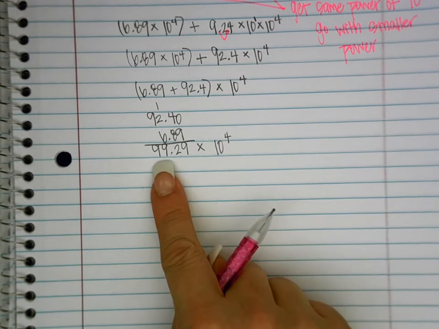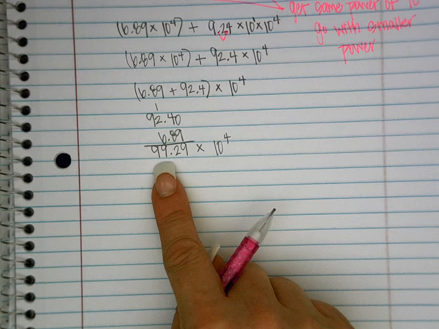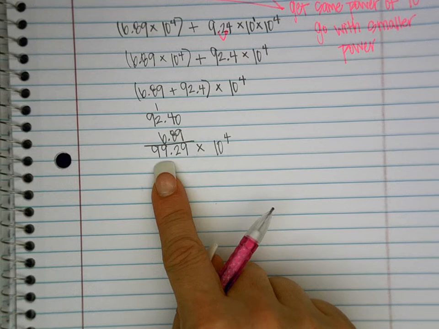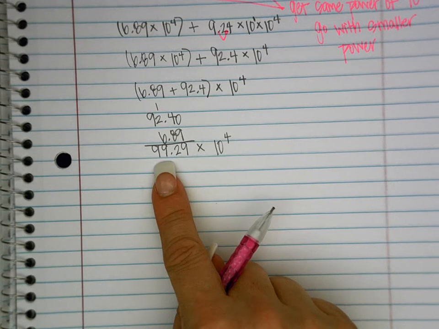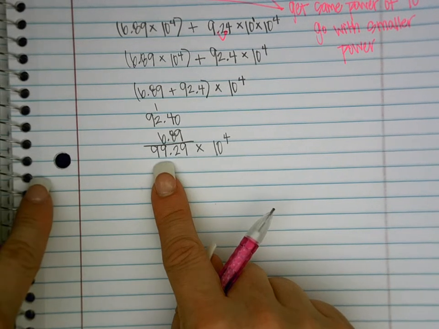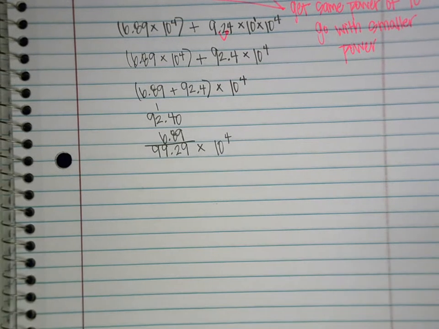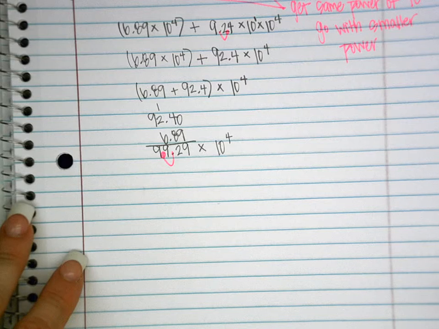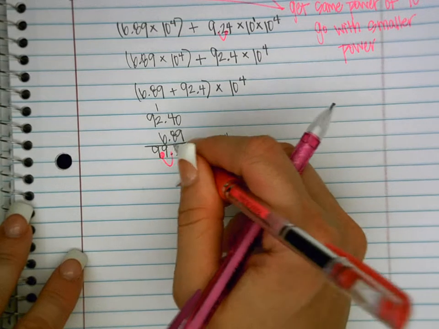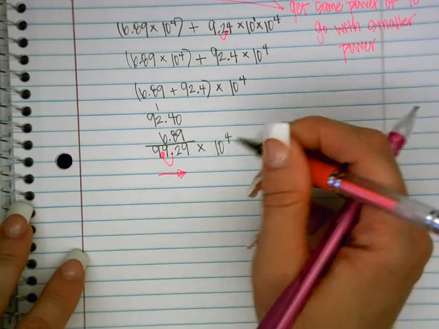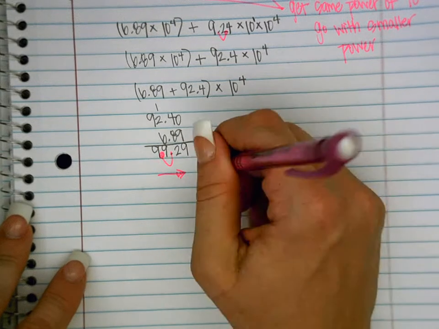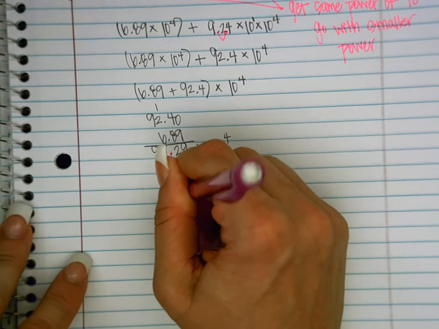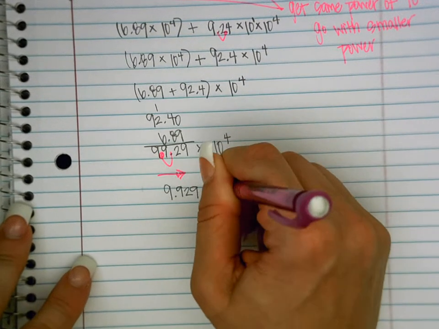Now, can I write an answer like this, Drew? Can I write my answer like that? Can I be done like that? No. Why? Because there's 2 numbers. So I need to change it to be how many numbers in front of the decimal place? 1. So if I'm going to move it over 1, you have to make it 10 to the 5th, exactly. Okay, so where I want it to where it is 1 place. So it moved to the left, so that increases it up 1 power. So 9.929 times 10 to the 5th.